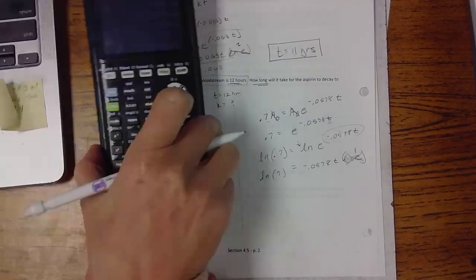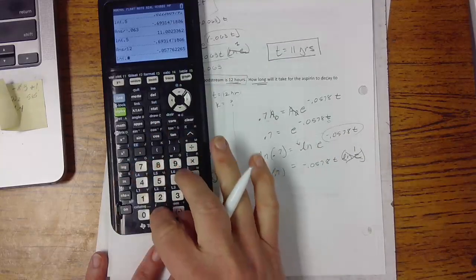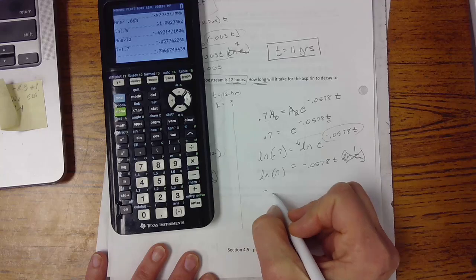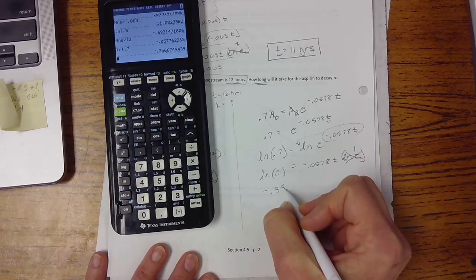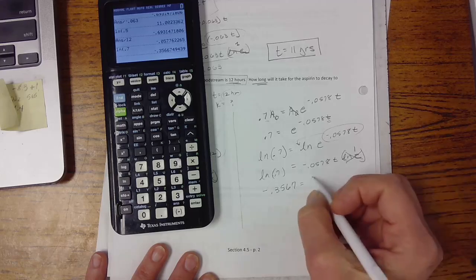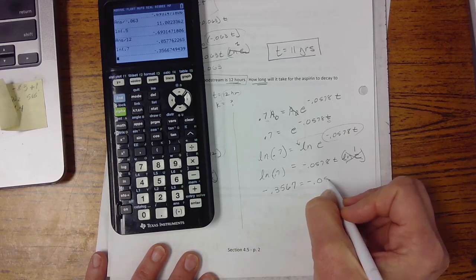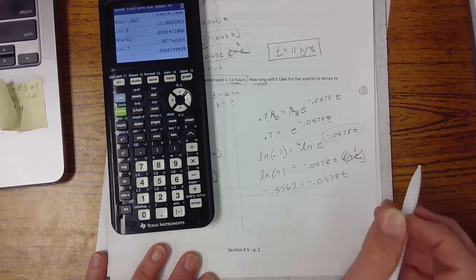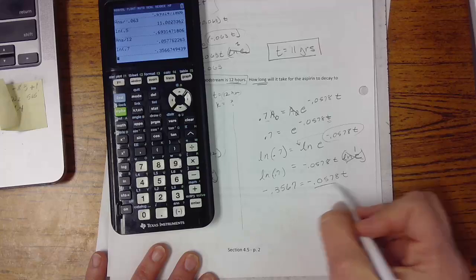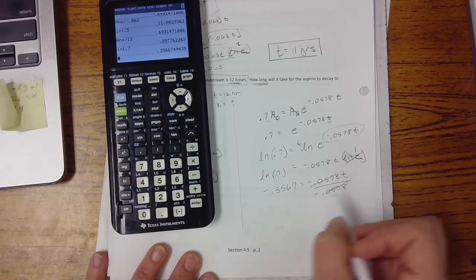Let's go ahead and find the ln of 0.7, and you're going to end up with negative 0.3567 equals negative 0.0578 t. And so now I'm going to divide both sides by negative 0.0578, and then I'll have my answer.